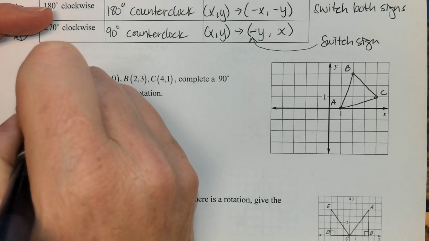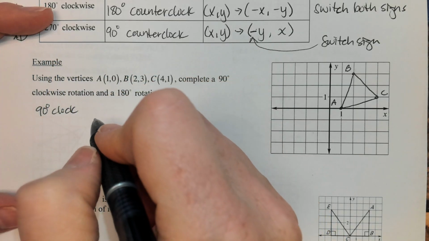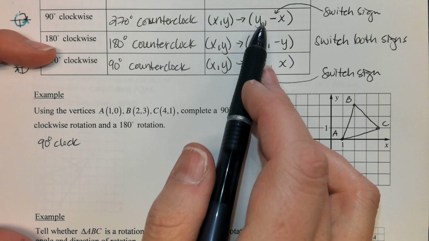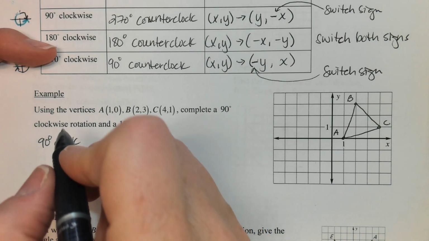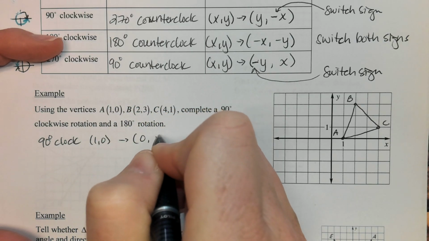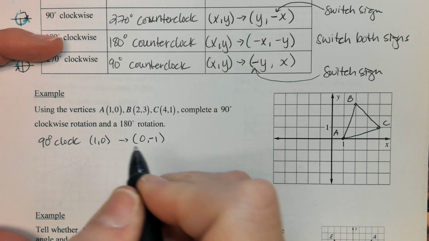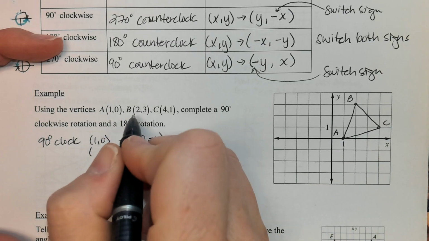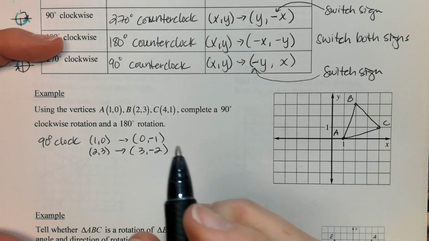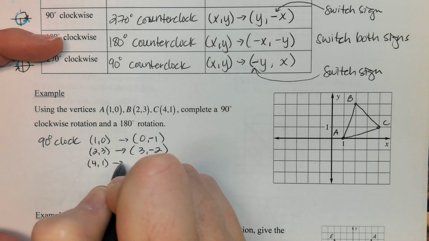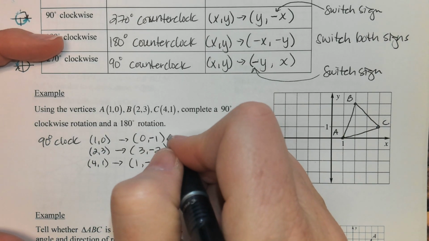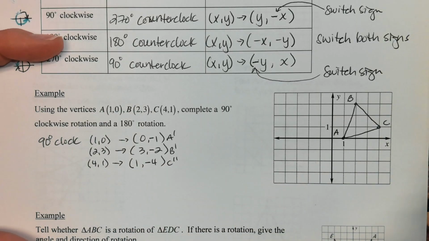So first we're going to do the 90 degree clockwise, which means we're going to take each of our X's and Y's, and we are going to flip them and make the X opposite. So I'm going to take my A, which is 1, 0. I'm going to flip it, and I'm going to make my X opposite. I'm going to take my B, which is 2, 3. I'm going to flip it, and I'm going to make my x opposite. I'm going to take my 4, 1, I'm going to flip it, and I'm going to make my x opposite. So this would be my new A, my new B, and my new C.